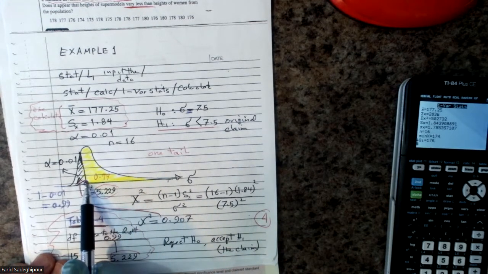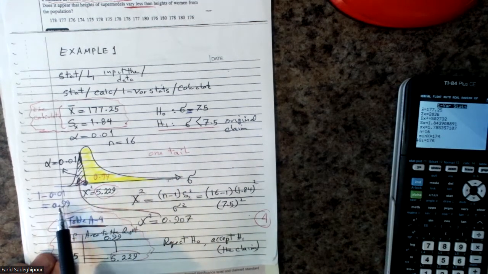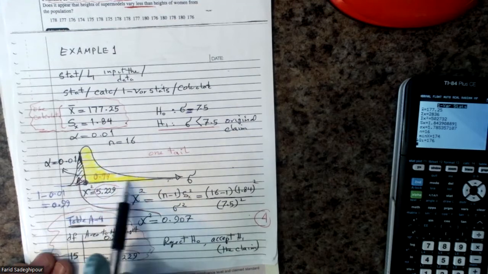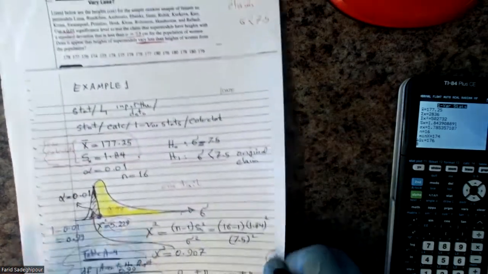Now I need to find the critical point. The significance level was 0.01. If I subtract that from 1, what remains is 0.99. So the area to the right of this point is 0.99, and n is 16.